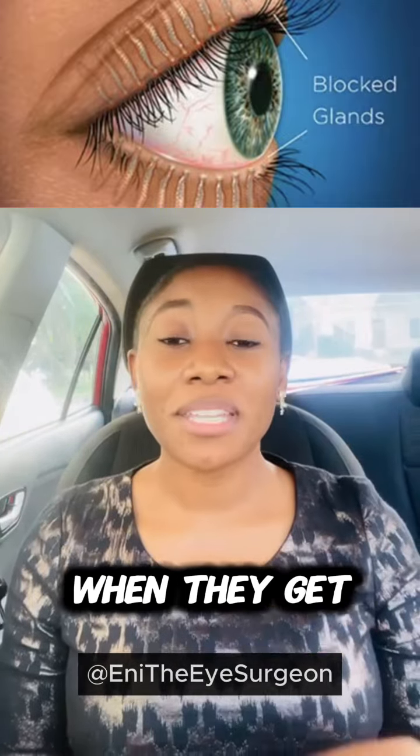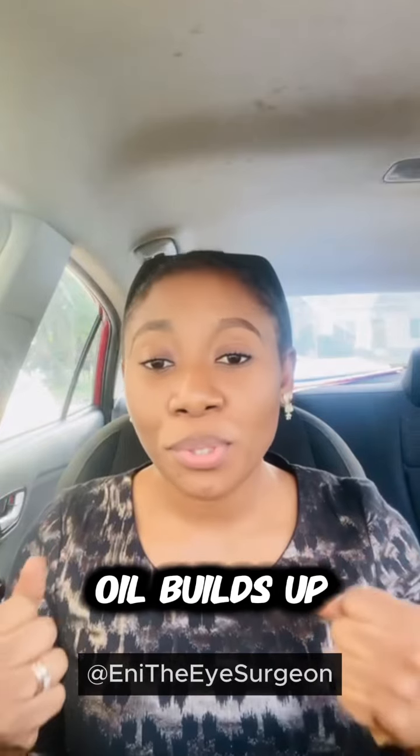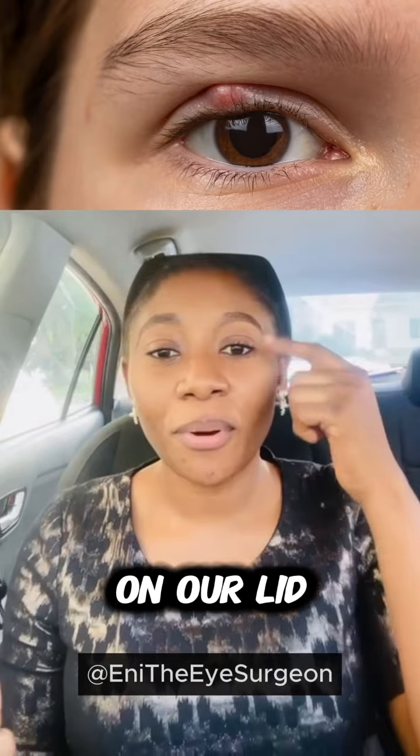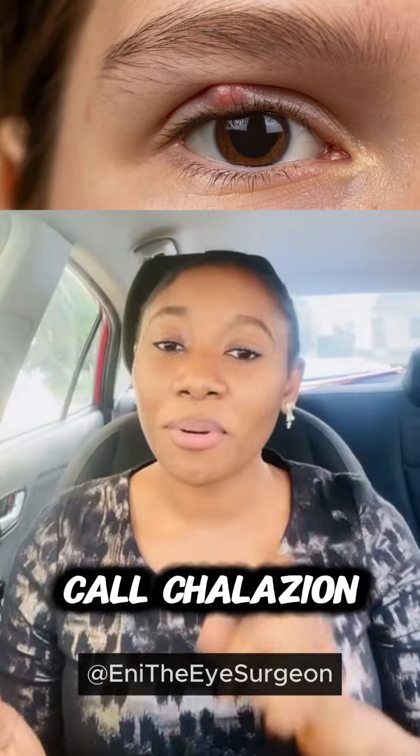So what happens when they get blocked is that this oil builds up and becomes a firm lump on our lid region that we call Chalazion.